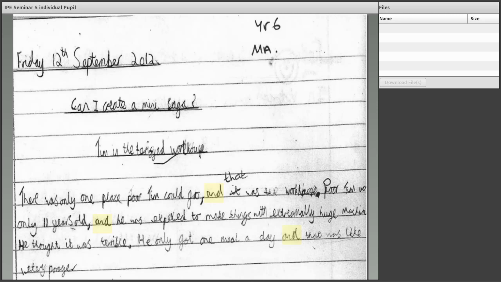So if you want this pupil to move on and improve their writing, they need to write some more extended sentences, and in some ways it's not that it's a bad piece of writing. He's got a nice short sentence there: He thought it was terrible. And he's using some pronouns, but you can see that it needs to be improved if you're going to get those higher marks.